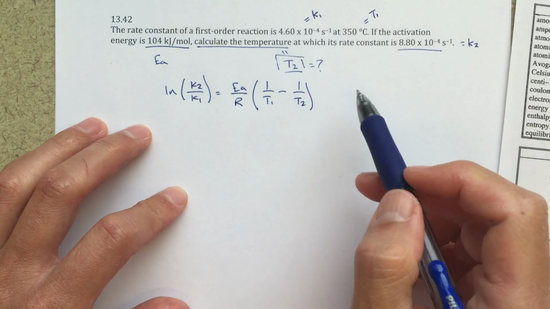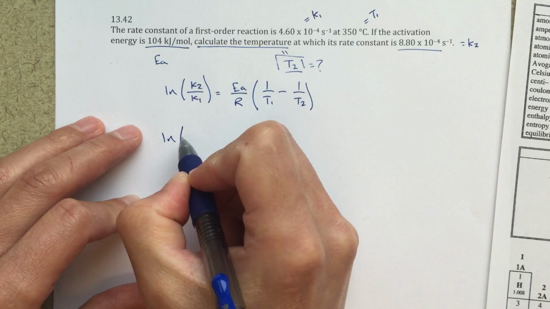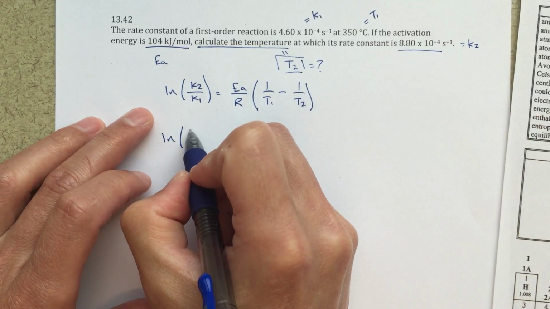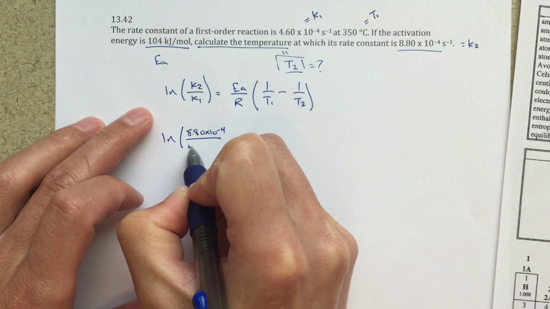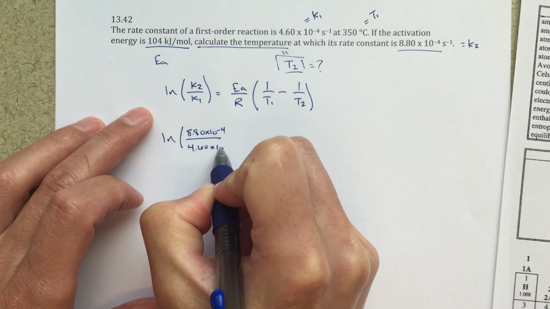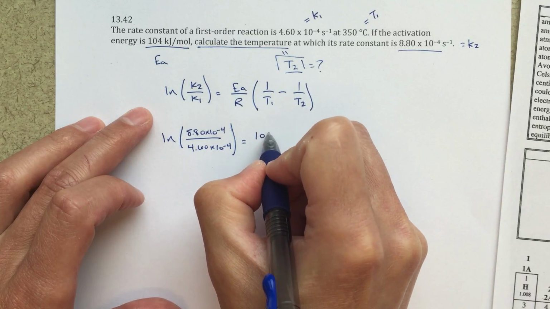And I've labeled a bunch of the information already so that we can start plugging some stuff in here. So I might say the natural log, and I've said this is my K2, 8.80 times 10 to the minus 4th over 4.60 times 10 to the minus 4th equals my activation energy, 104.